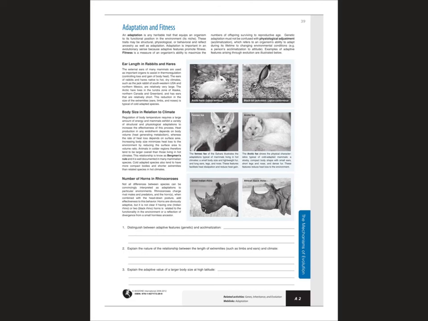All right, so they're able to regulate their body heat, controlling the loss and gain of body heat through thermal regulation, depending on how much heat is lost through the ears. So the big ears radiate the heat out of the rabbit, and the smaller ears radiate less heat.